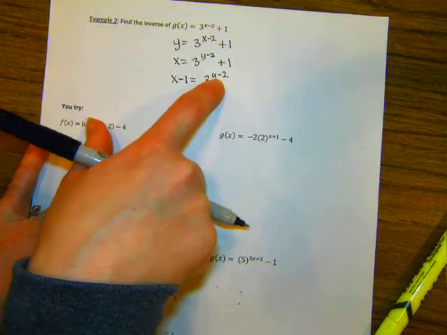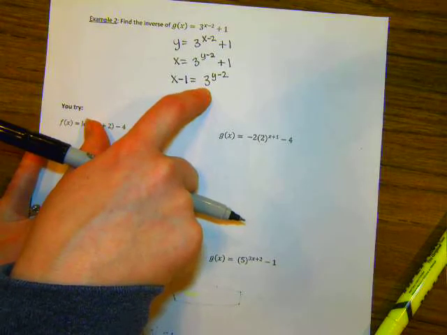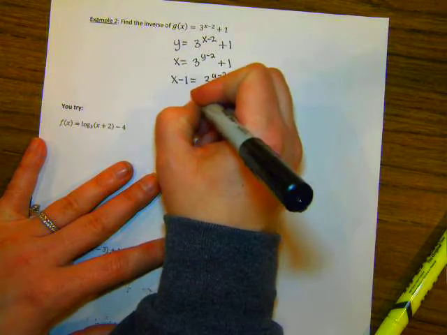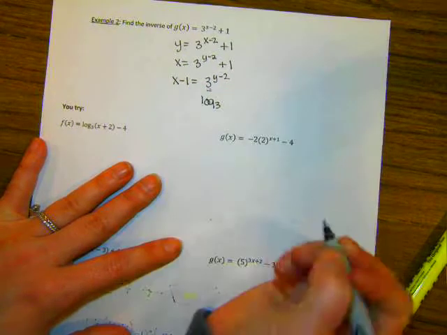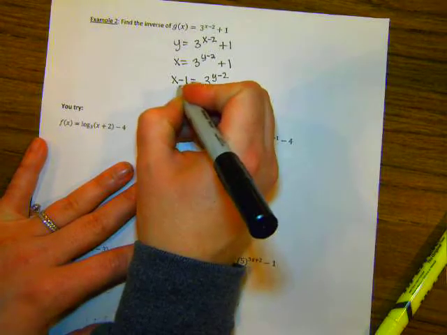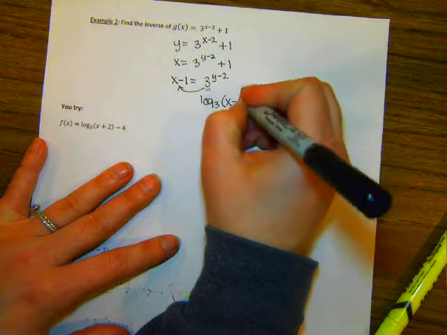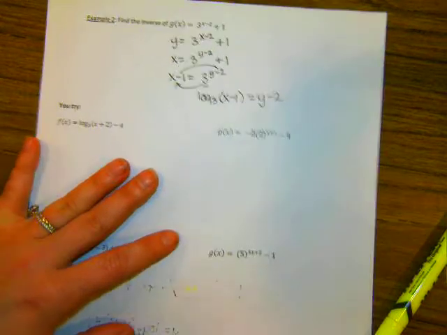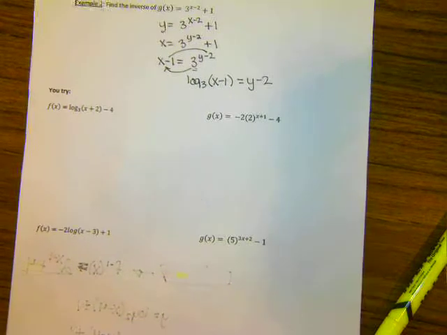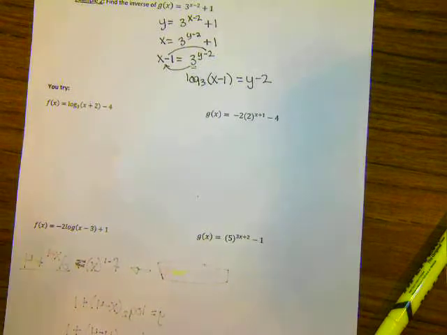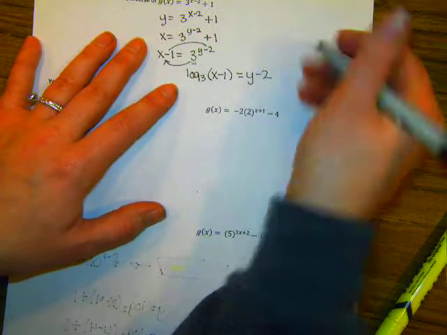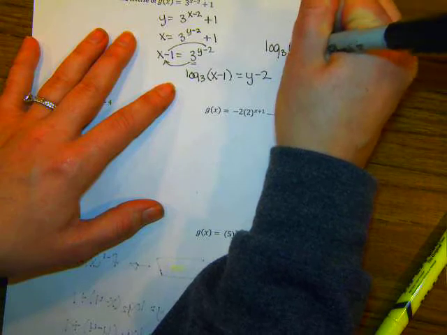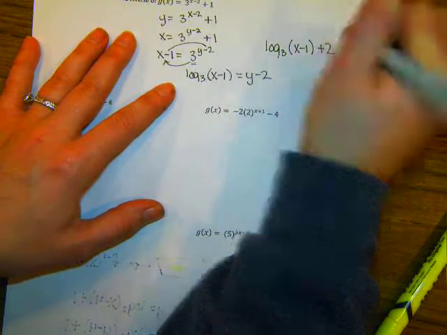This is an exponent, so you have to use a log. This is where we do the loop method. This is the base of 3, so I'm going to write it as log base 3 of x minus 1 equals y minus 2. And last but not least, the opposite of subtracting 2 is adding. So my answer will be log base 3, x minus 1, and then the plus 2 comes right out here.